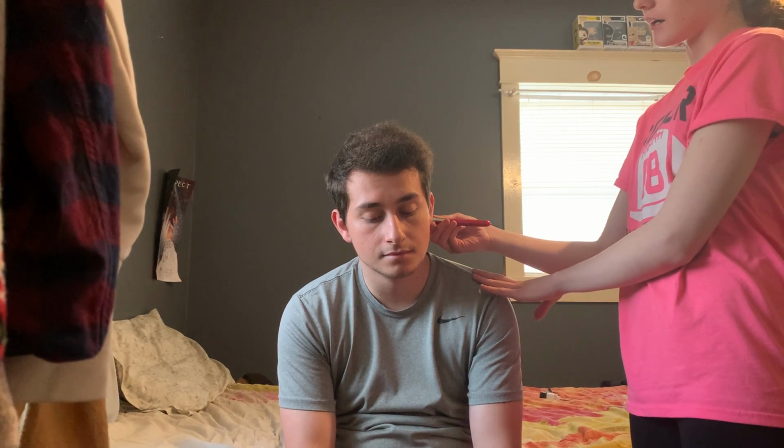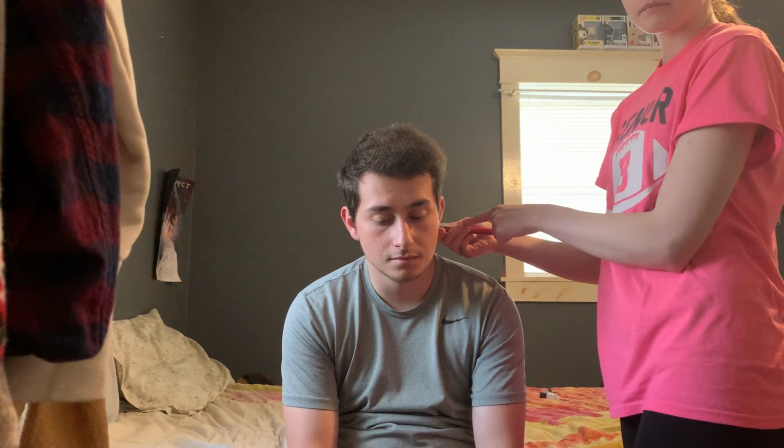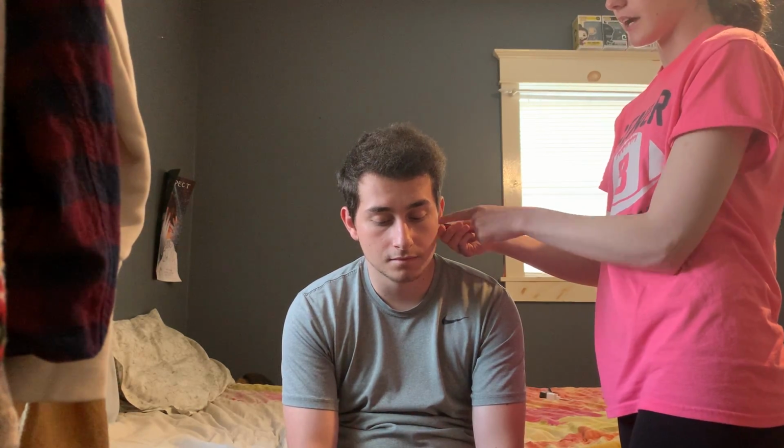Once he believes he stops hearing the vibration, I'm going to move it right in front of his ear. And this is the air vibration, and he should be able to hear the air vibration even after he said it was gone on the bone, because the air is more sensitive than the bone. And I would do this on both ears.